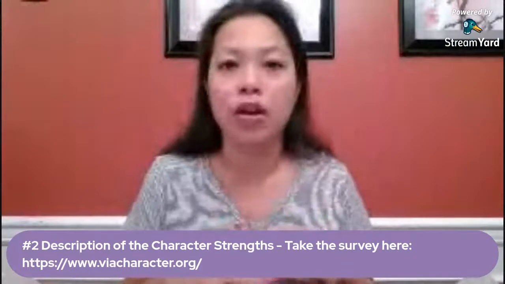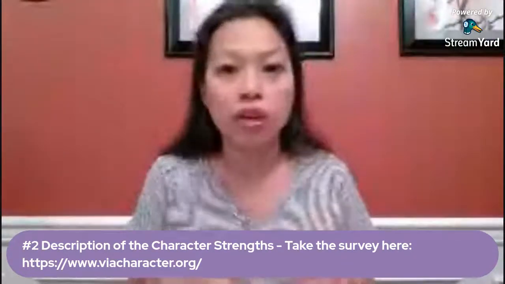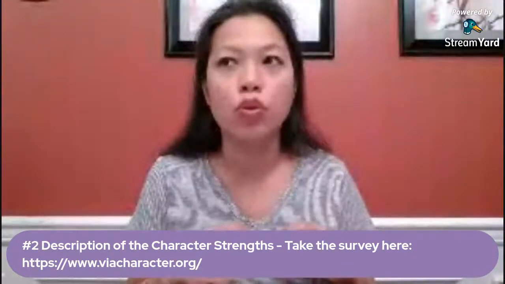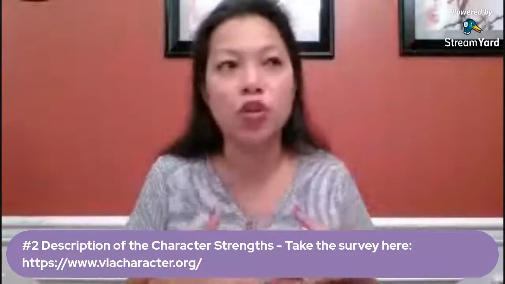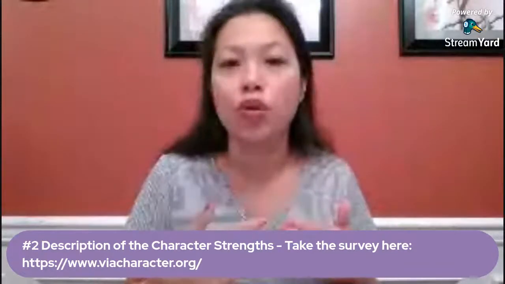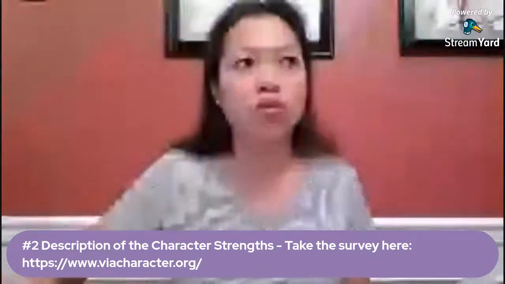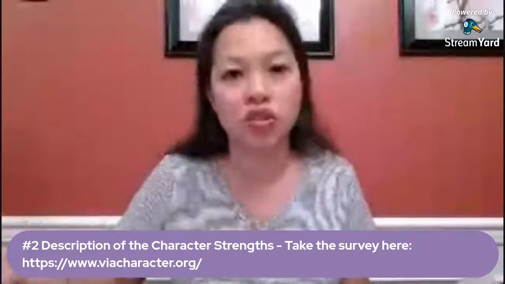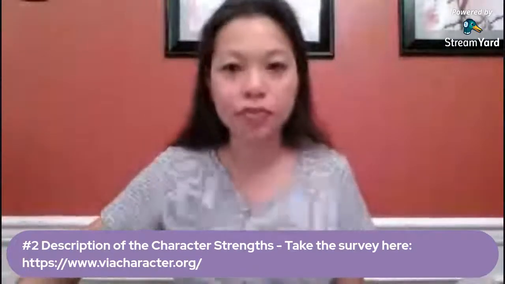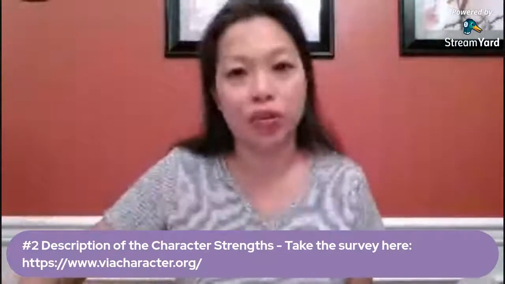So it's applying novelty to old situations, or being able to just generate ideas. It doesn't have to be like being crafty, although that's a large part of it. It's also just using your mind to come up with solutions. All right, so creativity. Fourth one is curiosity.